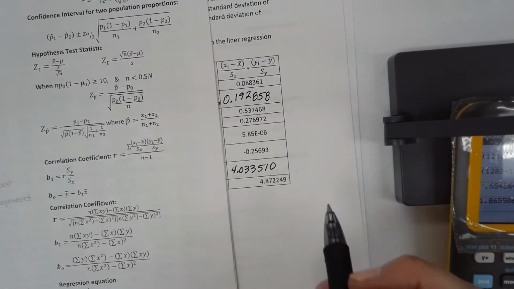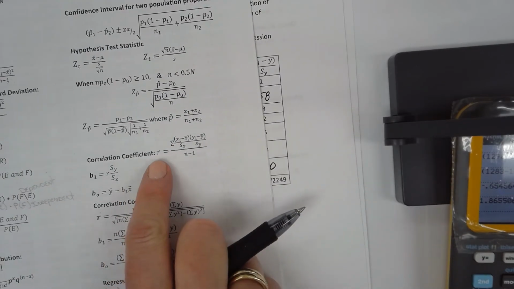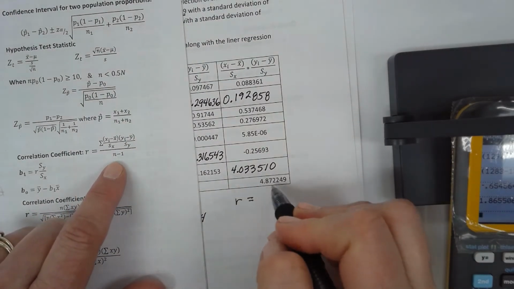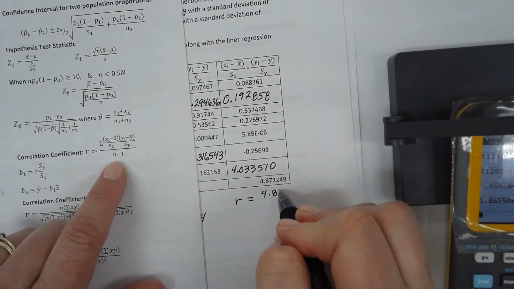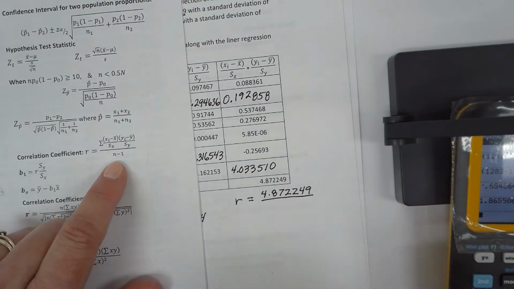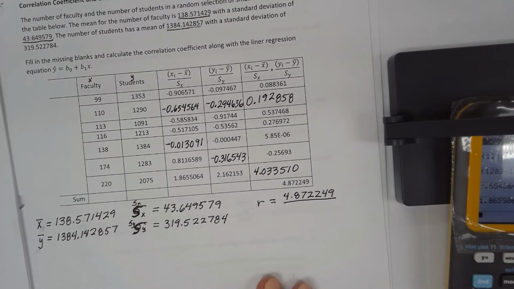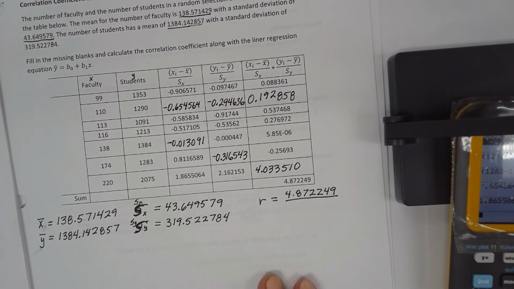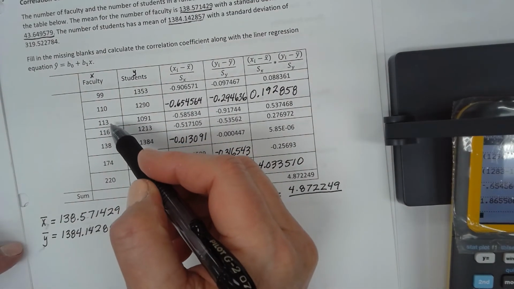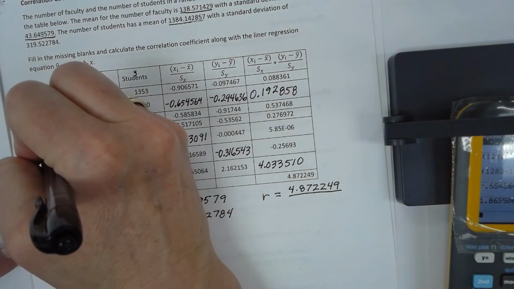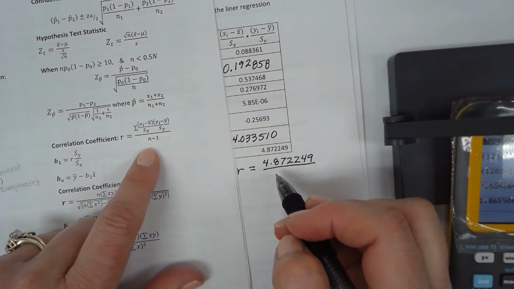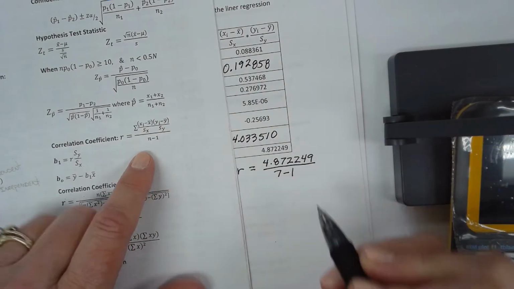All right. So once we have that, to find R, all we have to do is take that value, 4.872249, and divide by n minus 1. So what is n? We have 1, 2, 3, 4, 5, 6, 7, right? So n equals 7. So it's going to be that number divided by 7 minus 1.